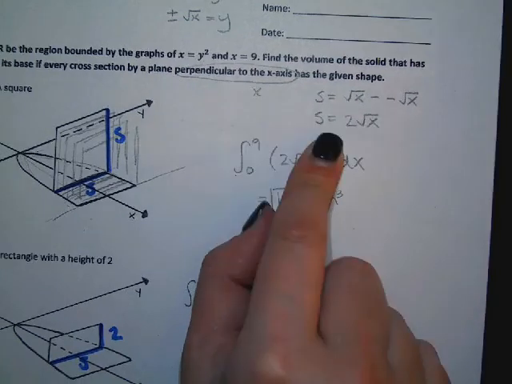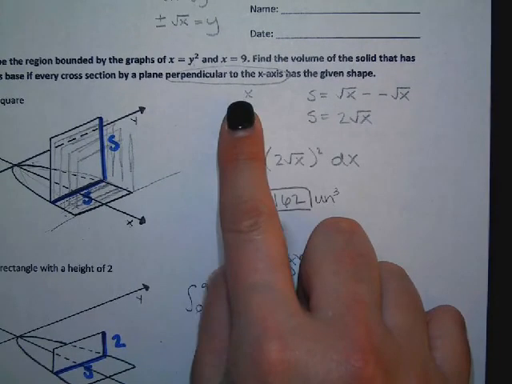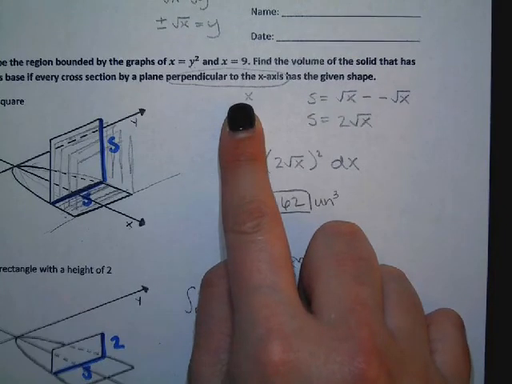What is on, like the range? Yeah, your bounds. You need to know what your S is. So you have to be able to figure out your top minus bottom. If it was perpendicular to the y-axis, what would you be doing instead? Right minus left. Okay, top minus bottom or right minus left.